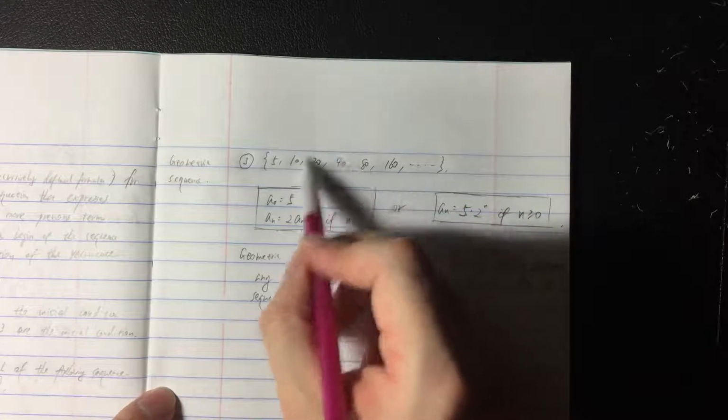So the ratio between the first two terms is 2. The ratio between 10 and 20 is also 2. The ratio between 20 and 40 is also 2. Since the ratio between any two consecutive terms is the same everywhere, this is called a geometric sequence. So that's a special sequence, keep it in mind.